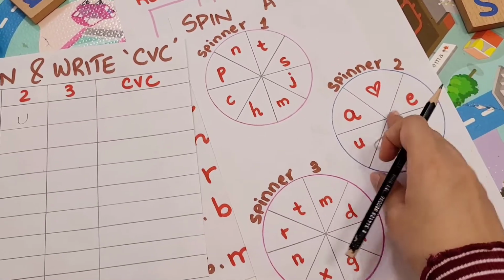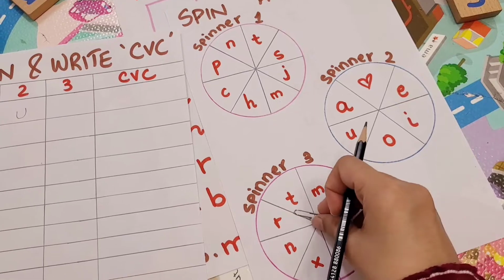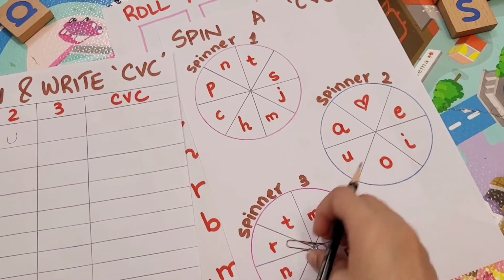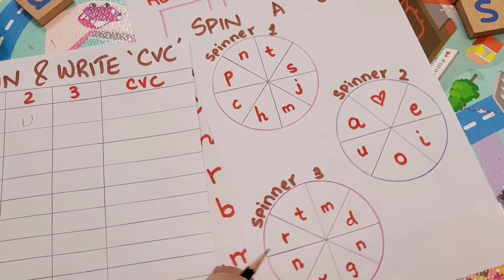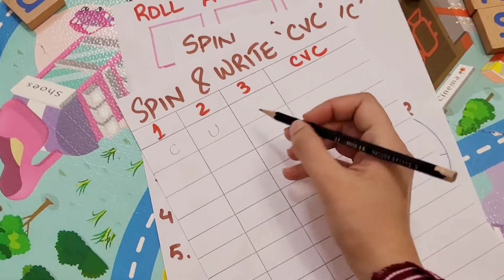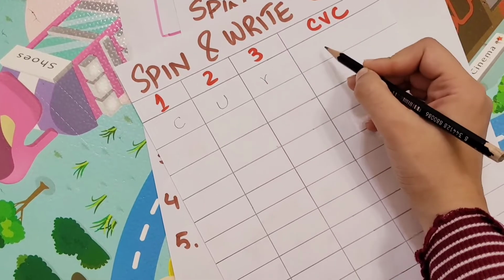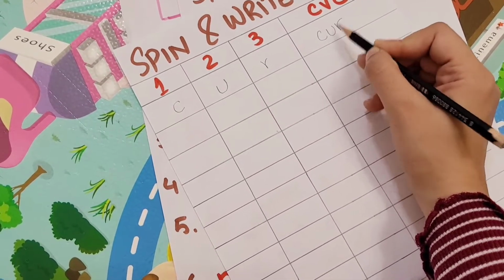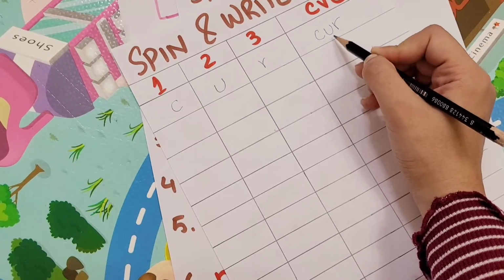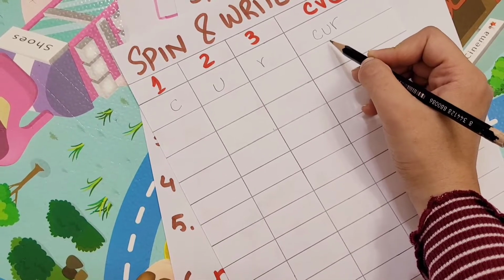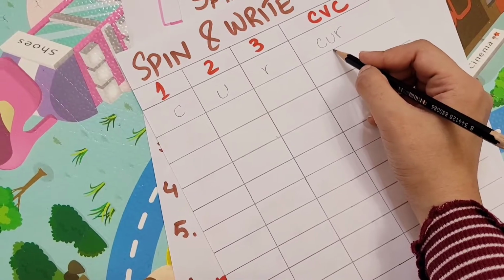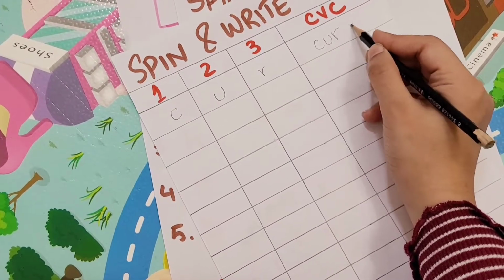And then we spin on the third spinner, and let's say they get r. So the third spinner gives them r. They will write the word k, a, r, and try to read it. Is it a real word or a nonsense word? That is what you are going to discuss with your child. This is a nonsense word.